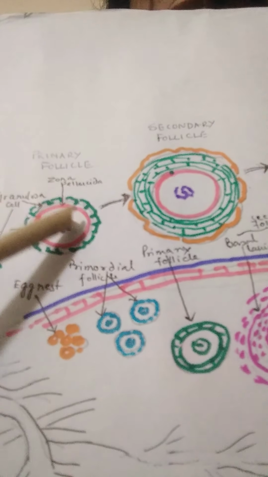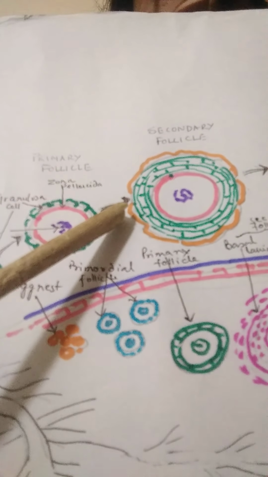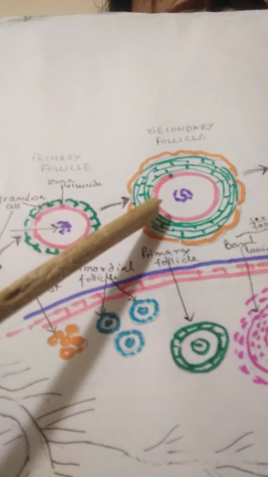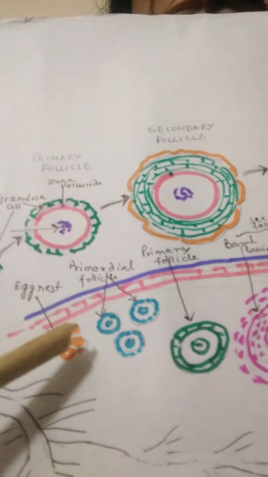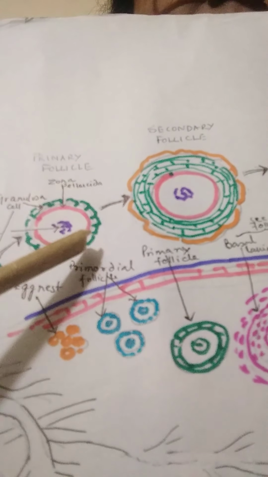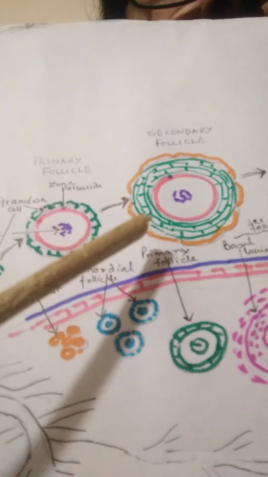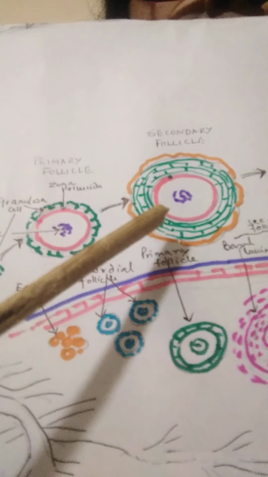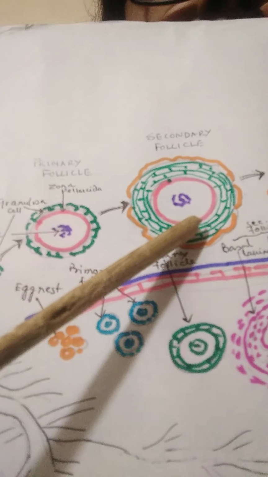Next, the primary oocyte starts to divide and undergoes meiosis 1, but it cannot complete meiosis 1. This meiosis 1 gets arrested at its diakinesis phase. The whole proliferation, the formation of oogonial cells and primary oocytes, occurs in the fetal state. This division gets arrested, and at the onset of puberty, follicles start undergoing division in each 28 day ovarian cycle.